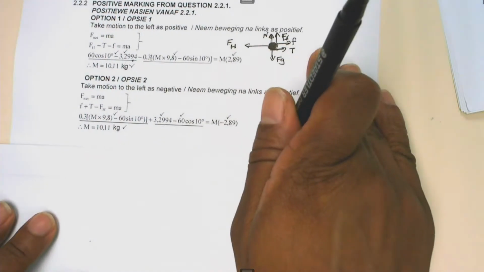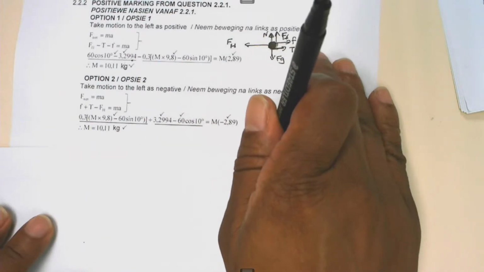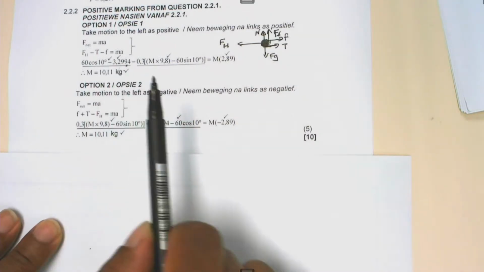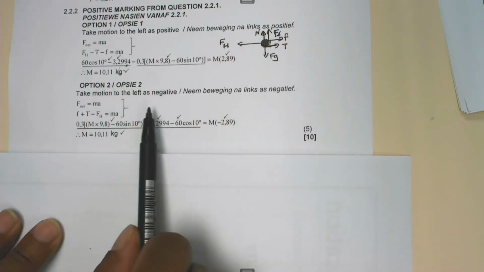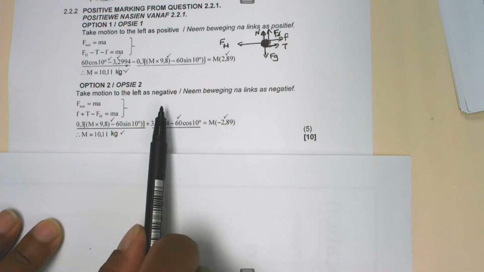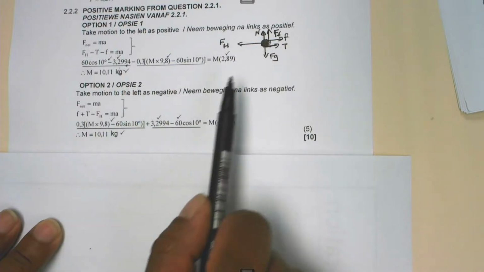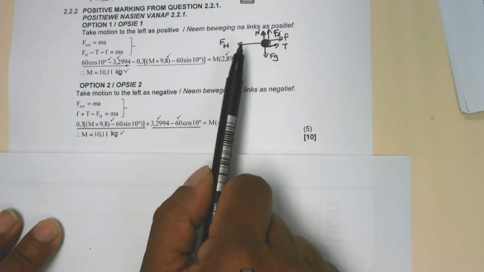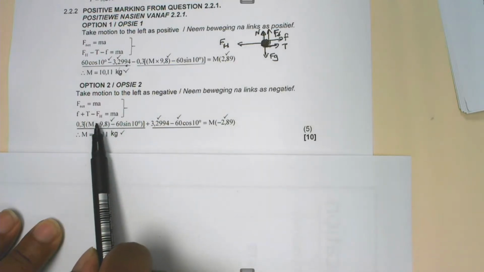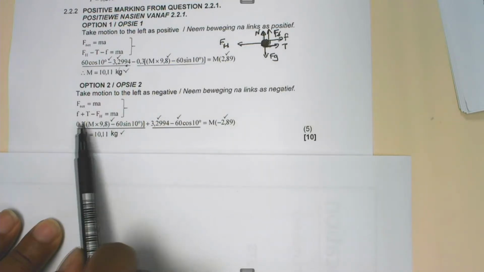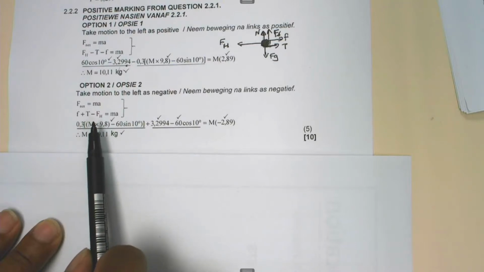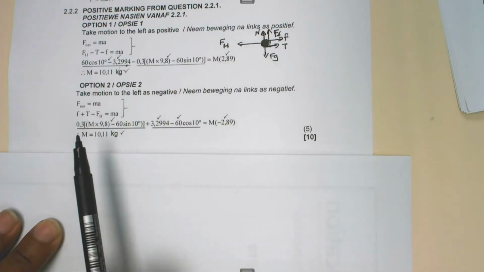Now, if that be the case, that means everything that is going to go to the left is going to be negative. So the force that is going to the left, the horizontal force, is going to be a negative force here. But the friction and the tension are going to be positive. And then when we substitute, it is still going to be the same as above.